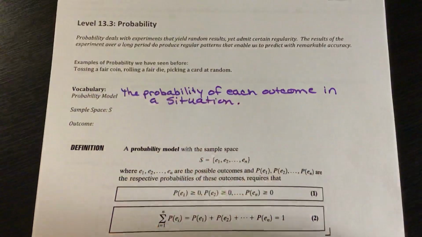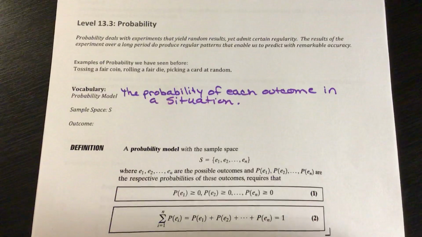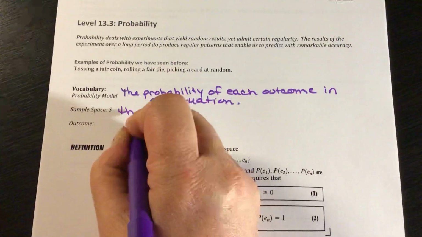Every outcome that is possible in a given situation, if you have the probability of each one of those, that's a probability model. The sample space, and sometimes they denote that by the letter S, is just the set of all possible outcomes.